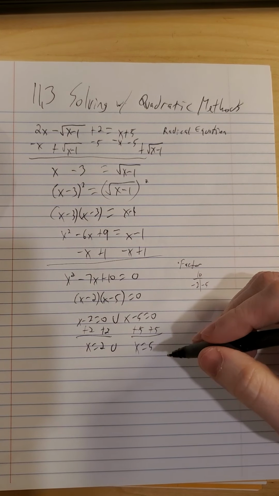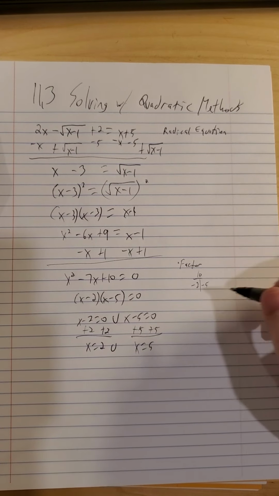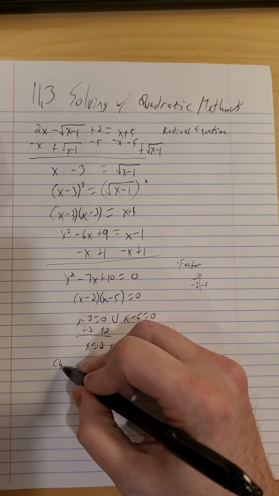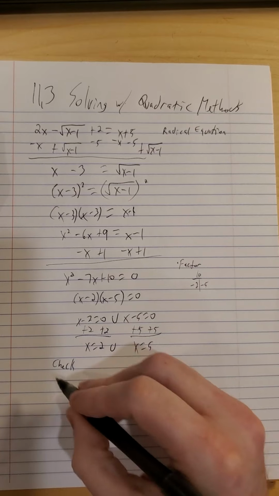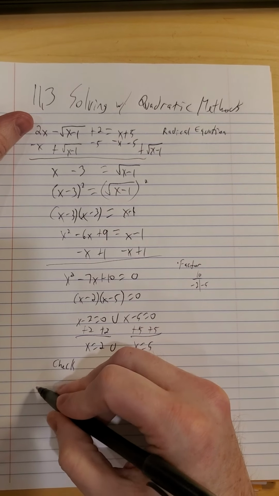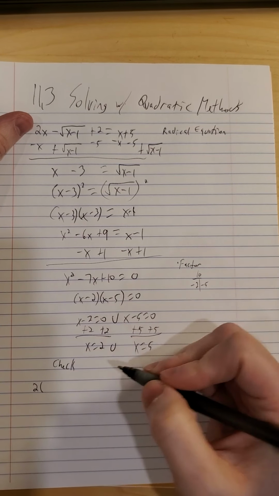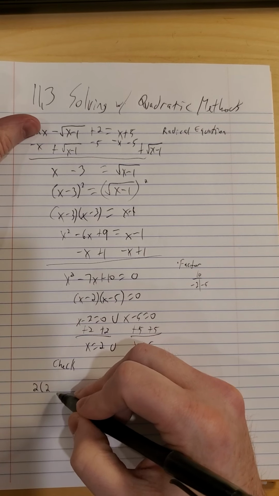Those are only potential solutions. To see if they actually are solutions, remember we do have to check them. We do have to show the work on the check. So we always substitute into the original. So each x is now a parenthesis.